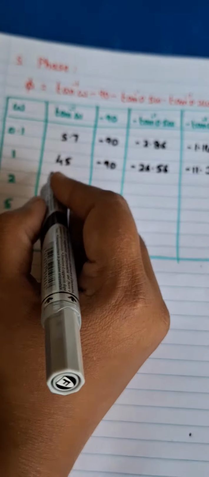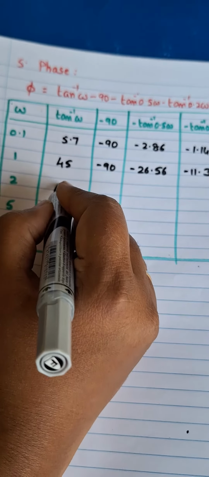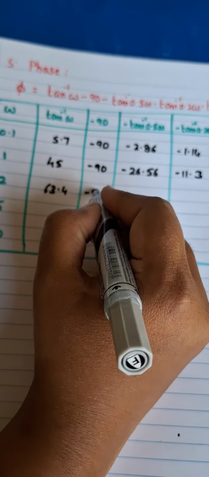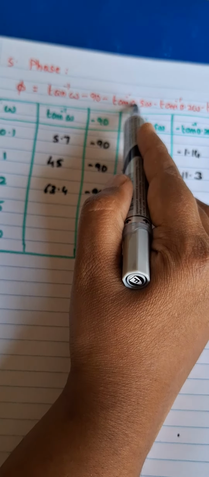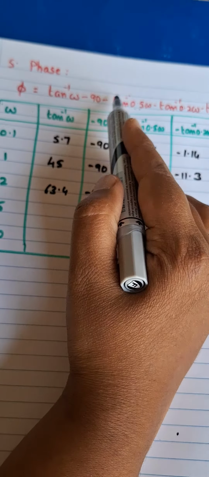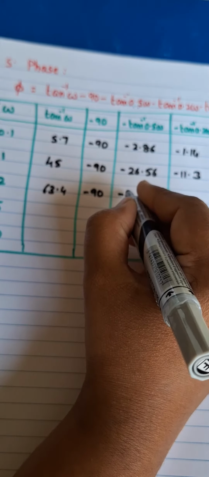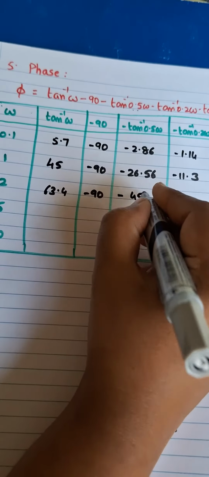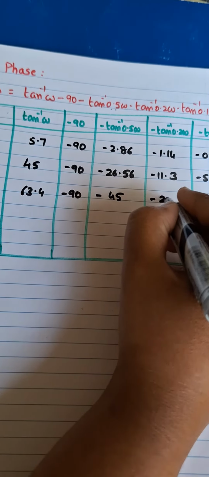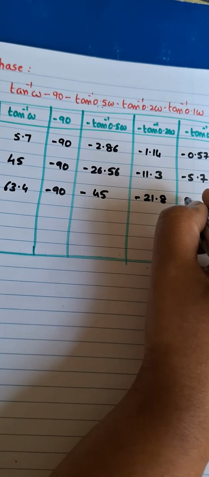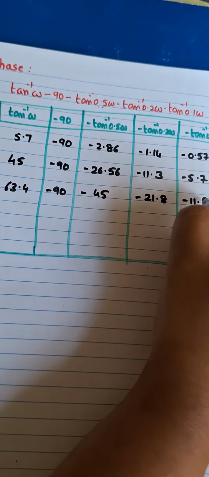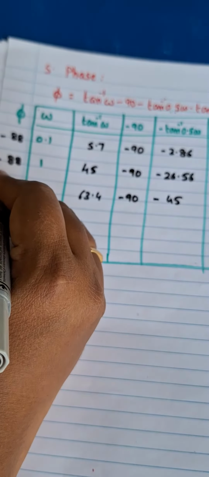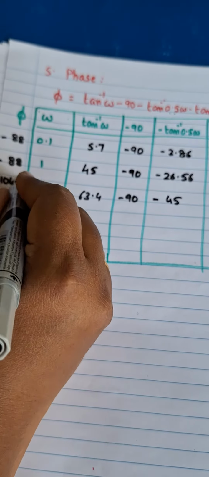Then again tan inverse 2. Tan inverse 2 is 63.4, minus 90. Then tan inverse 0.5 into 2 with the minus. It is 45, so I am saying it as minus 45. And this is 21.8, I am saying it as minus 21.8. And this value is 11.3, so minus 11.3. Now add all these values. So you are going to get minus 104.7.